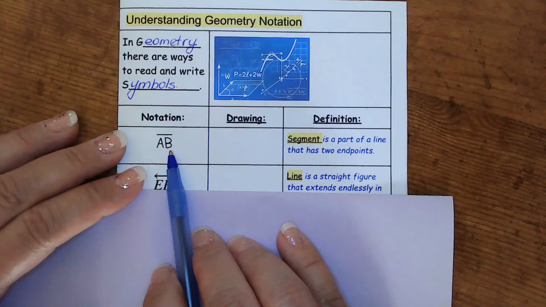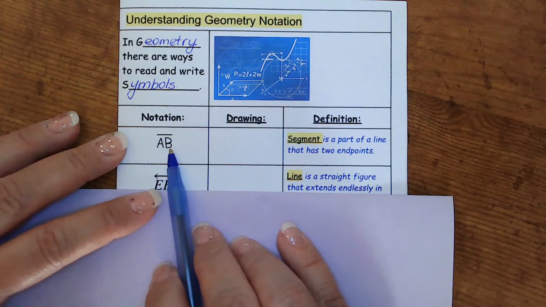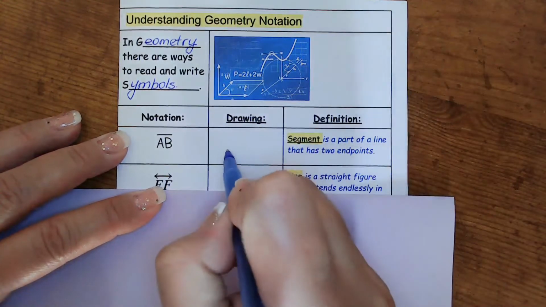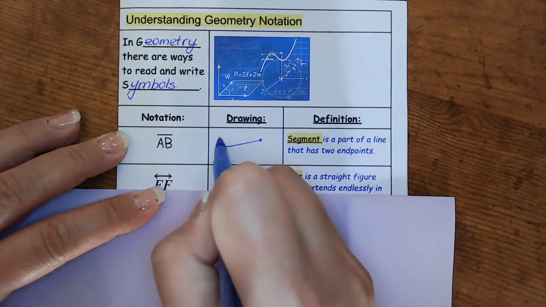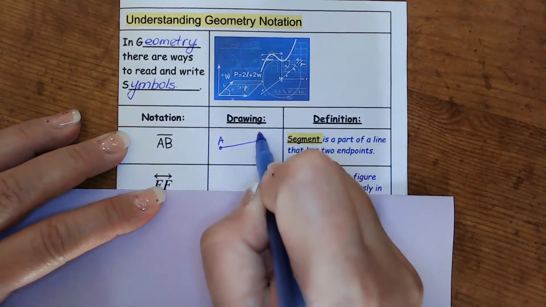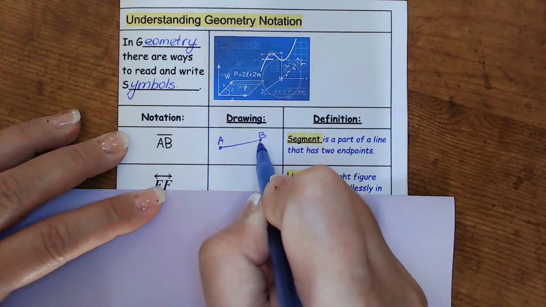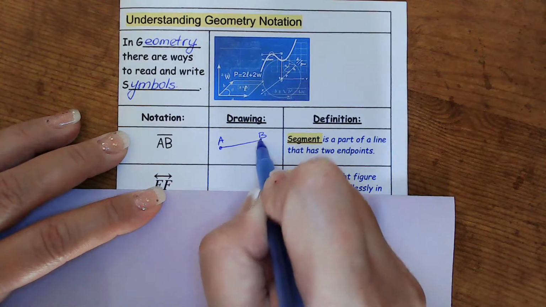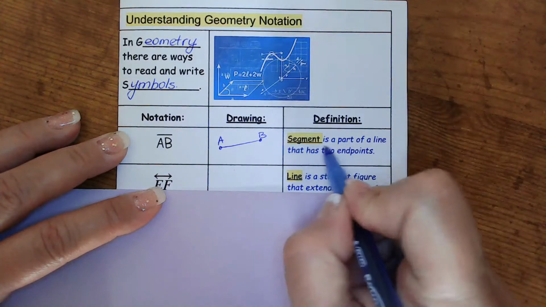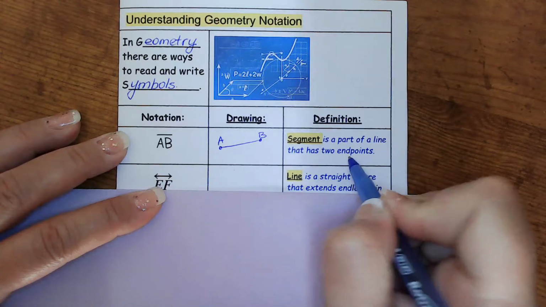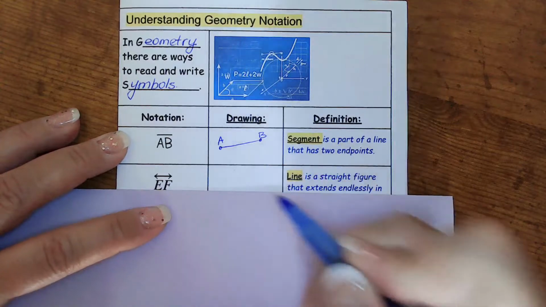So we have a segment. For instance, a segment AB can be drawn as a part of a line that has two endpoints, where A and B are the endpoints of the straight part of a line that has endpoints. So it starts at A, ends at B. We can read it BA. A segment is a part of a line that has endpoints, or we can measure it and it actually has a length.